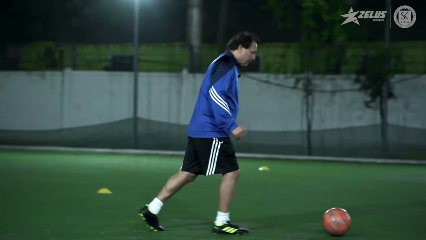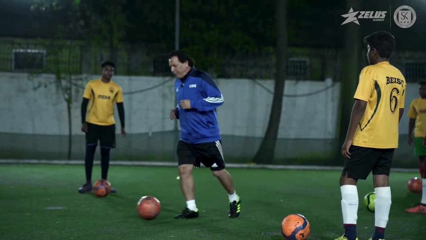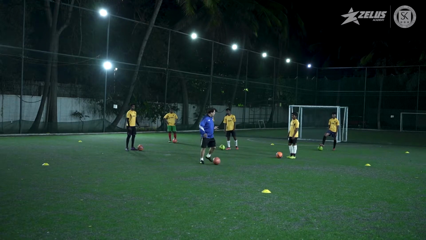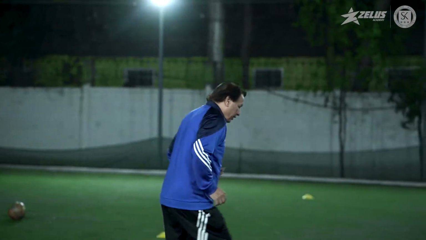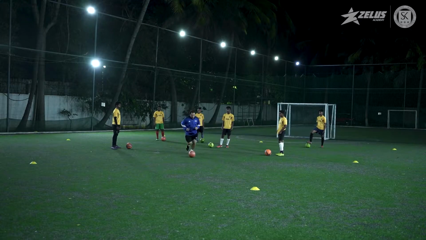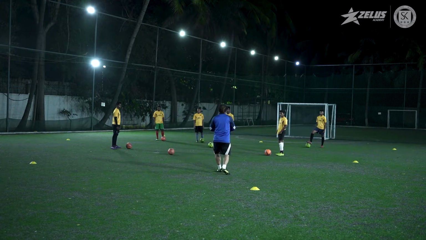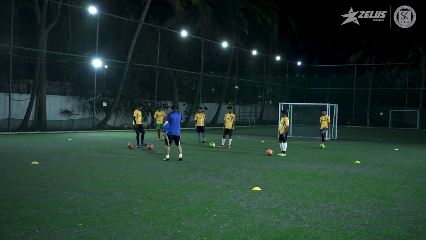Now what you are doing, you are going and turning and you are going with the same pace. As you beat the defender, accelerate. So I go here and now I change the direction. I go faster as I beat the defender. No, you have to change the pace. Okay? Come on, start.